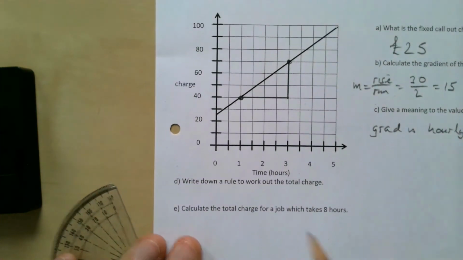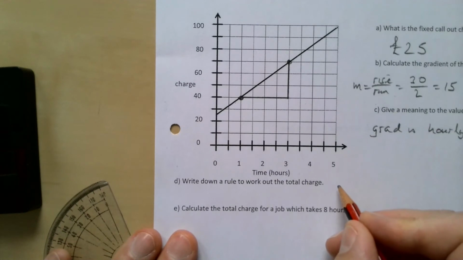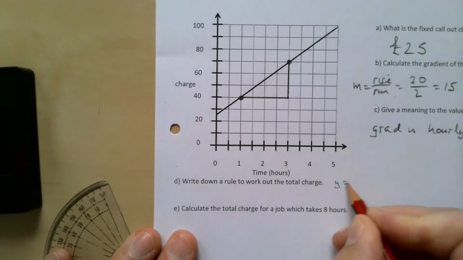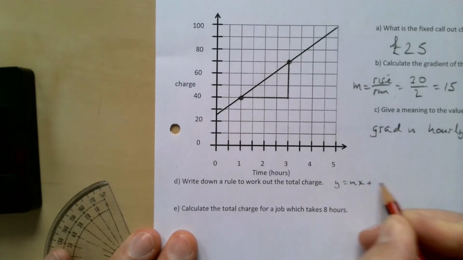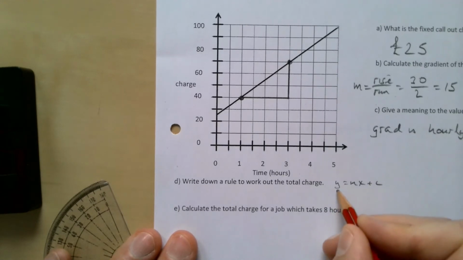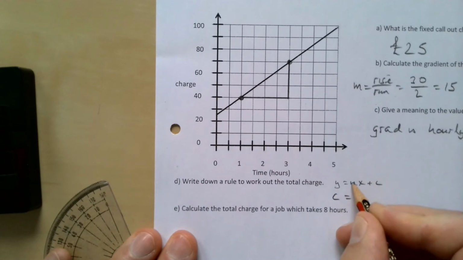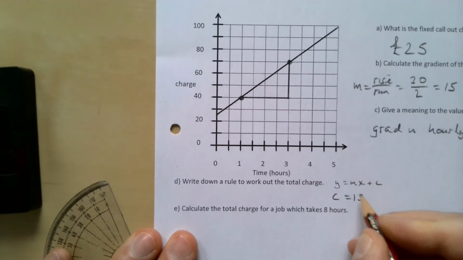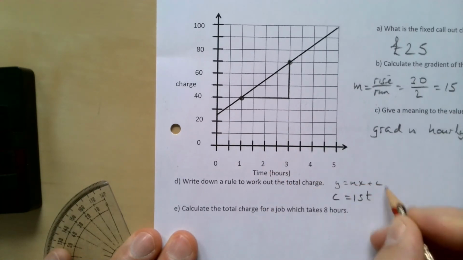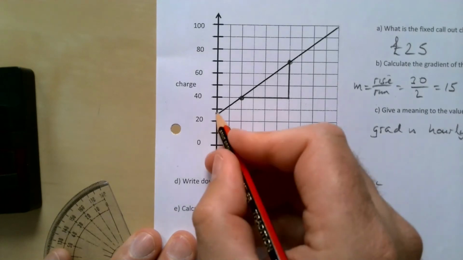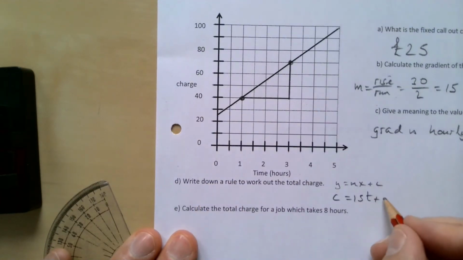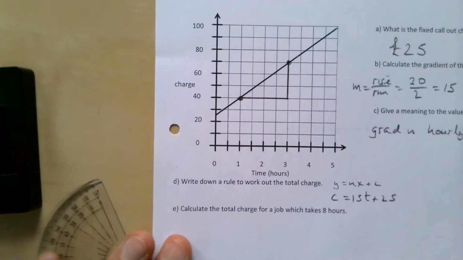So it's effectively like y equals mx plus c. So it's y equals mx plus c, but in our case y is our charge, our gradient is 15, we've just worked that out, and then our time is here, and our y-intercept is 25. So there's my hourly rate.